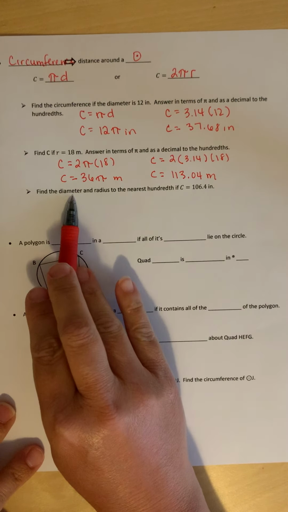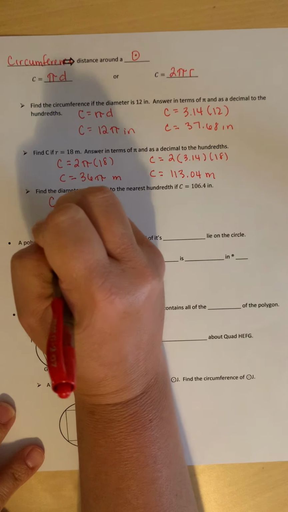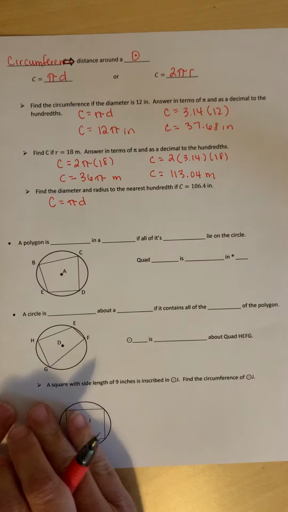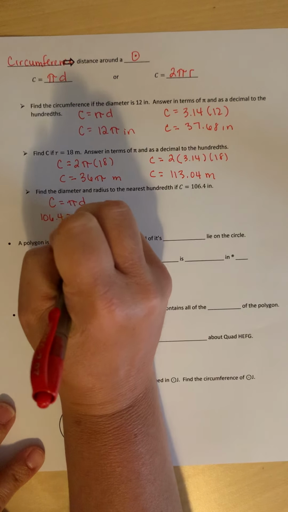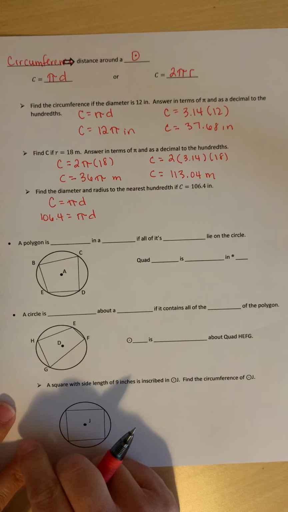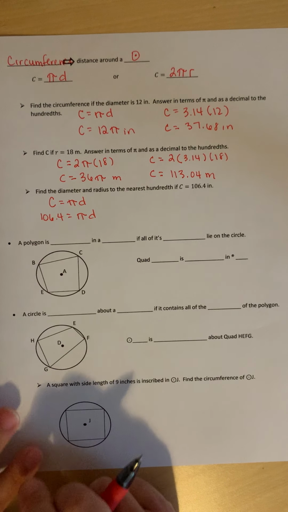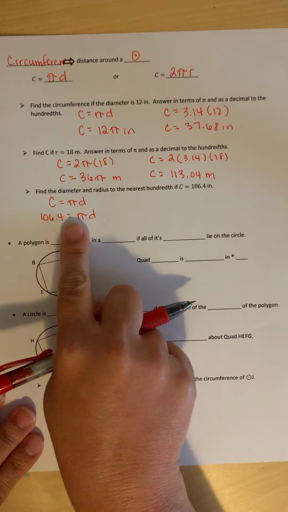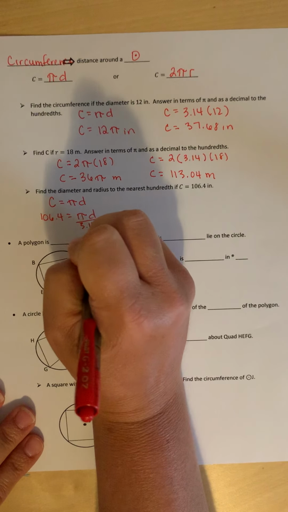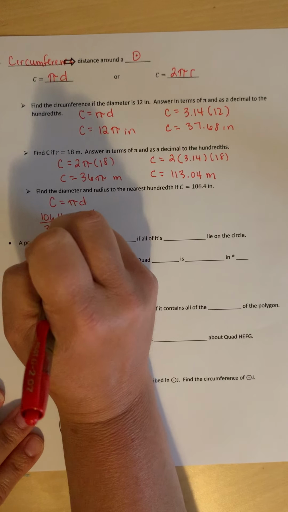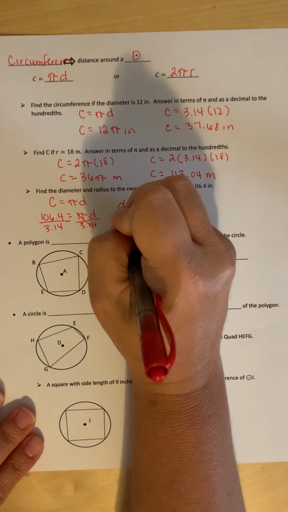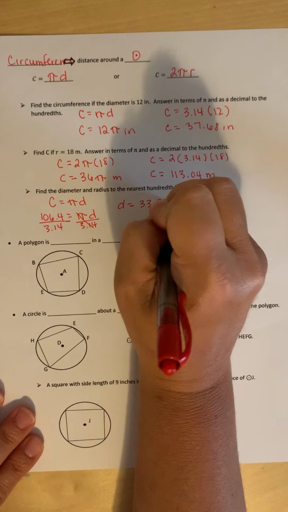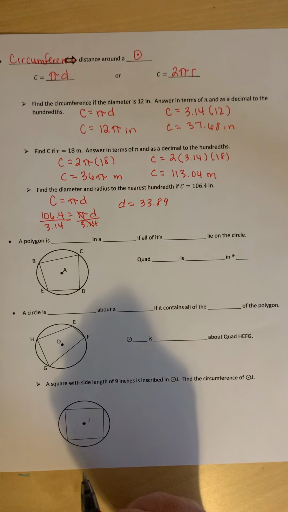So in this case, since I'm needing my diameter, I'm just going to use pi times d. So circumference is going to go into the circumference spot. And it doesn't say anything about in terms of pi or anything like that, so I'm just going to take it to decimals. And I'm just going to divide by 3.14. So my pi's cancel out. So 106.4 divided by 3.14 will be 33.89.